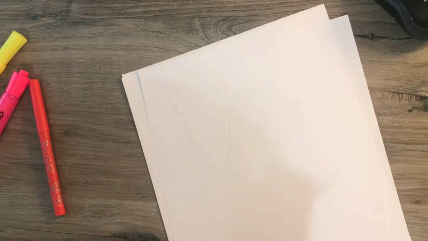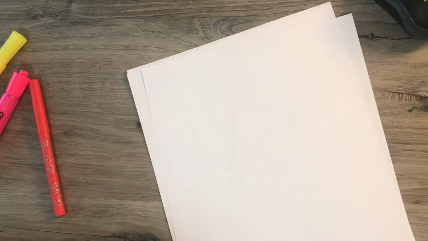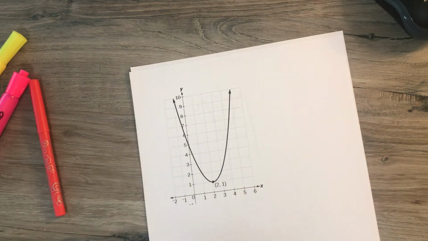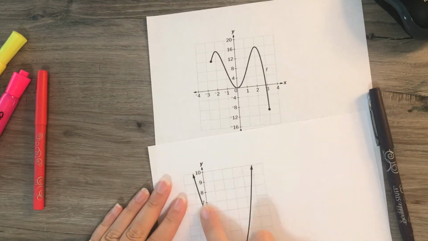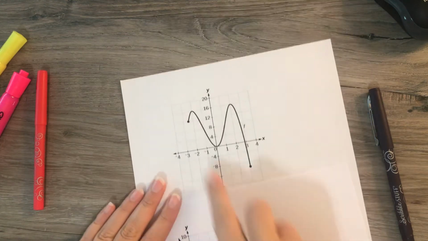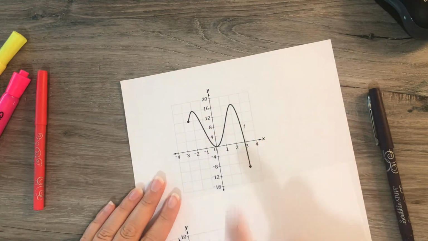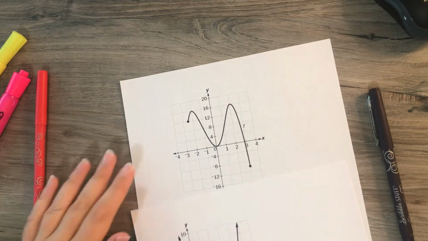So right now we are going to review how to find domain and range when given a continuous function. Now, if you remember the definition from class, continuous is when your graph is connected with a line. All the points on your graph are connected. It's not just random points.